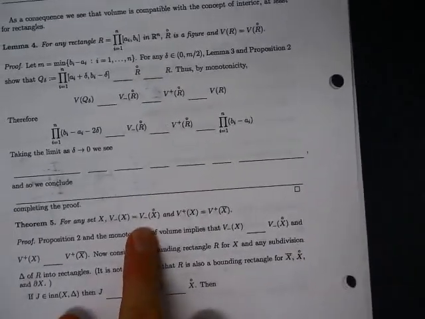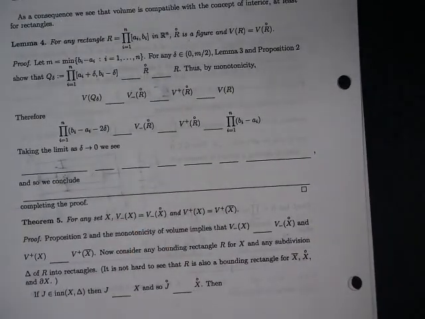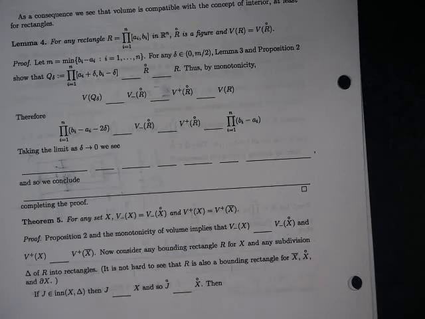So volume behaves well under the operation of taking union and taking interior and taking closure. What is the interior? A point is interior to a set if you can find a little epsilon neighborhood, delta neighborhood, so that whole neighborhood is contained in the set. And B minus is preserved under that operation. So that is an example of an interior point.